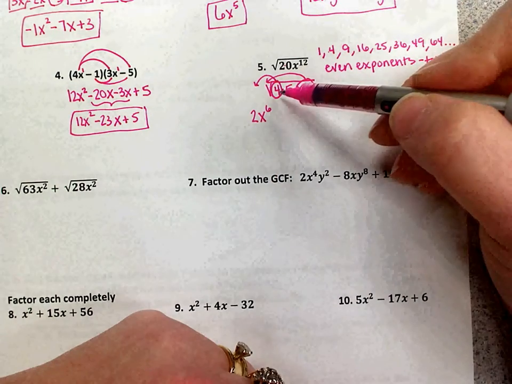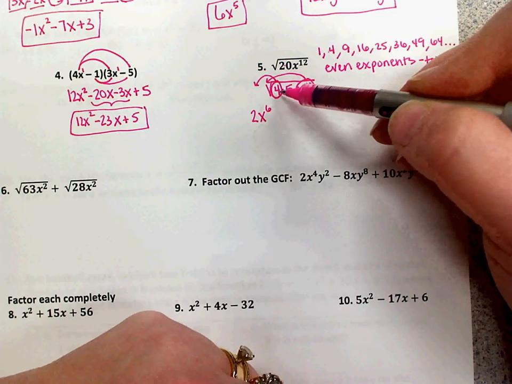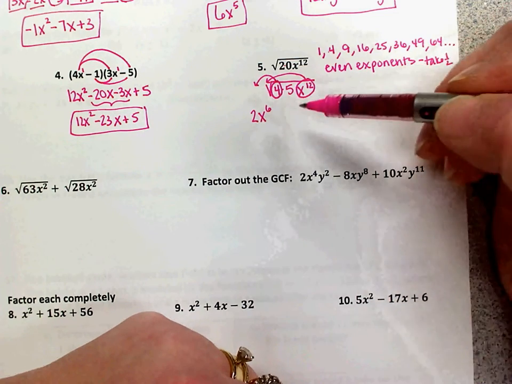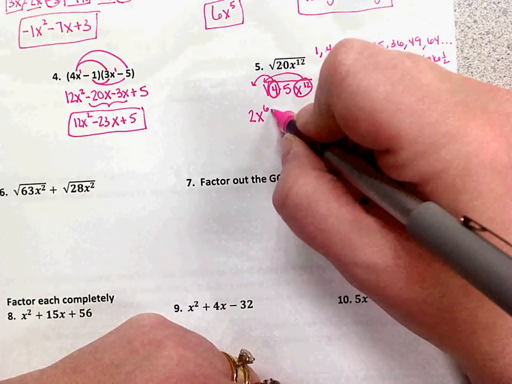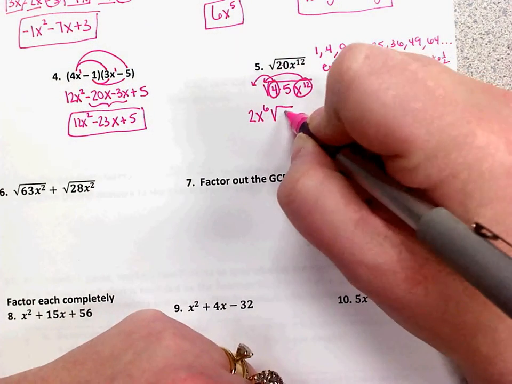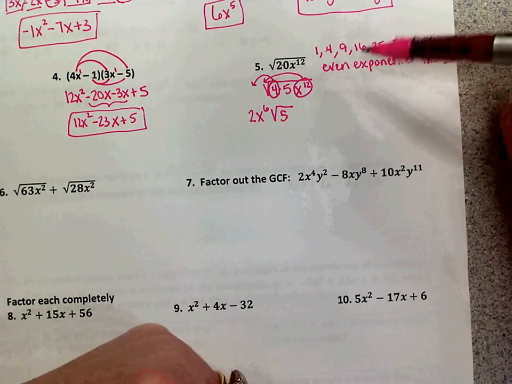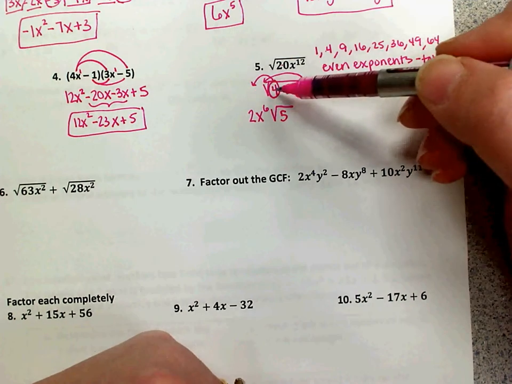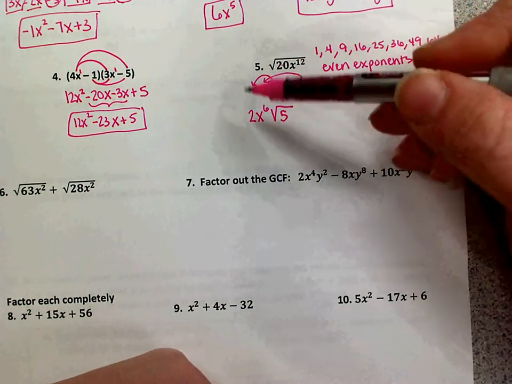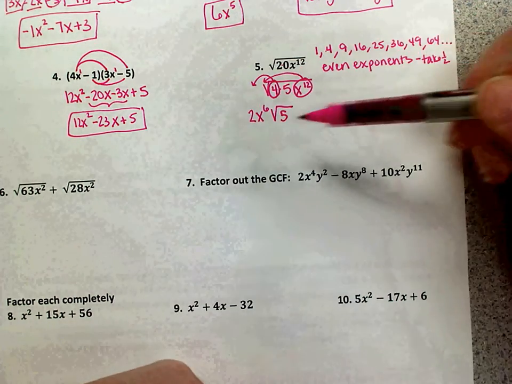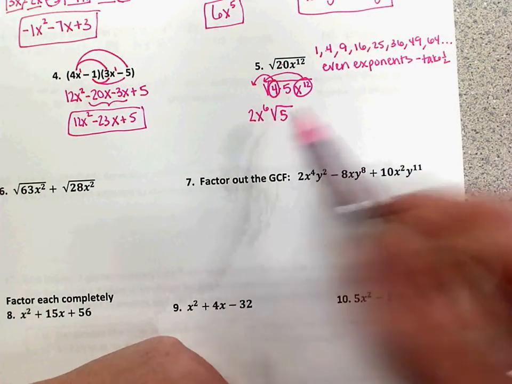Now remember, I wasn't just taking half of 4. I was finding the number that I can multiply by itself and get 4. It just so happens that it's also half of 4, so be careful with that. Whatever's not circled is going to stay under the radical, so that 5 is stuck. So for instance, if that had been a 9, I don't take half of 9 and bring it out. The square root of 9 is 3. Square root of 16 is 4. Square root of 25 is 5, and so on. So take the square roots, bring them out. What's stuck is still under the radical.